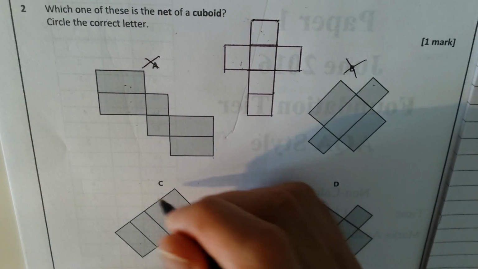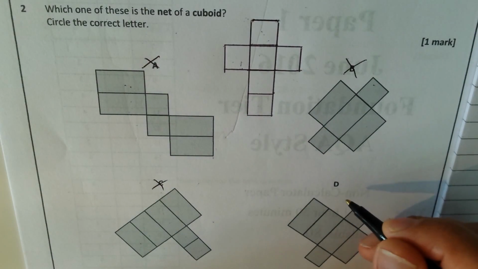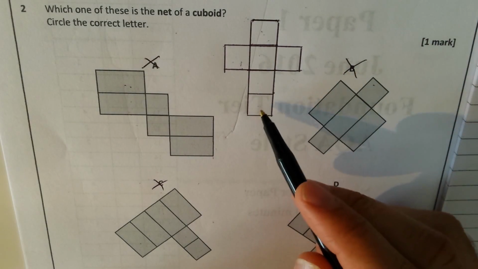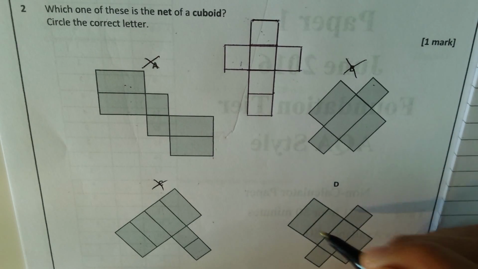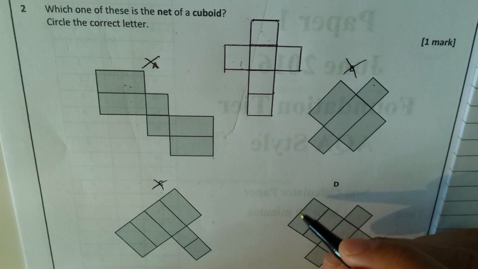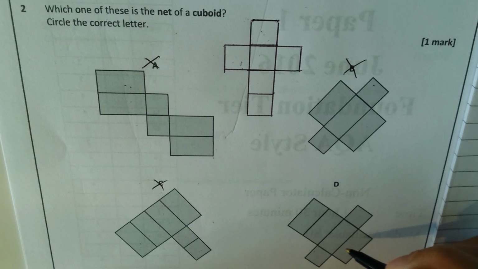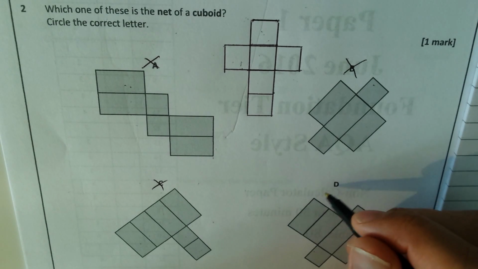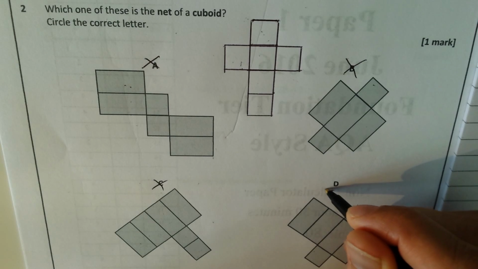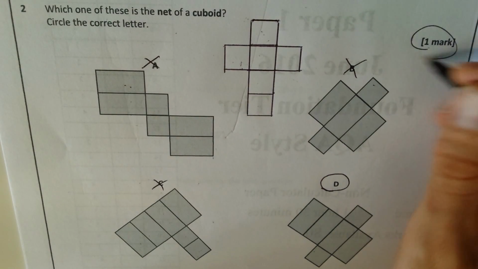So finally, so it's not that one, finally it should be this one. And if we look at this, this is for a cube, this is for a cuboid, very similar to a cube, except it doesn't have to have 6 equal sides. And we can see here, this would just fold up, roll up, one end would close the box, one end would close the box, and it would just be a rectangular cube, like a long cardboard box. So that one there, D, is the correct answer for 1 mark.